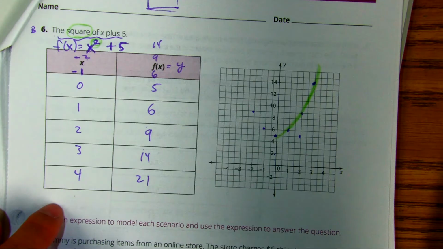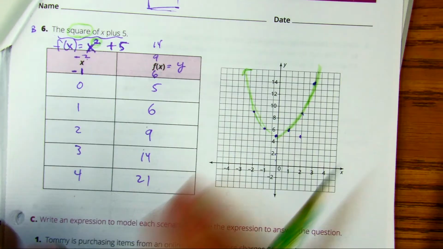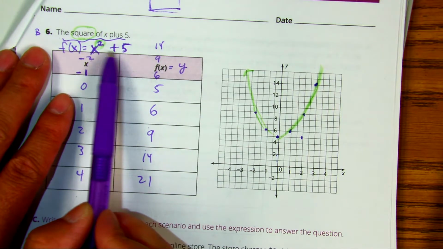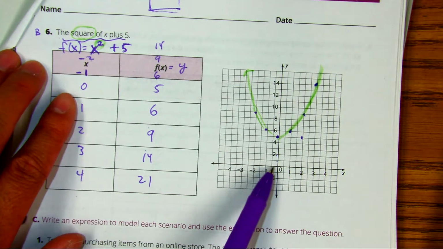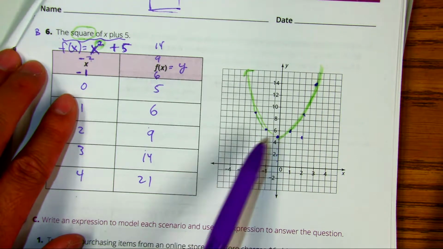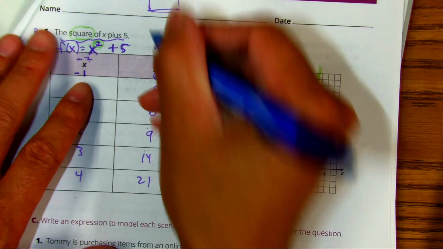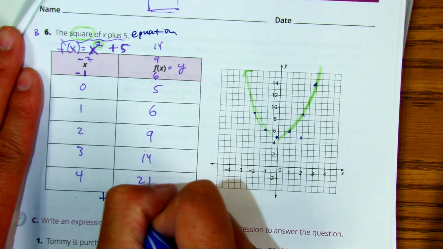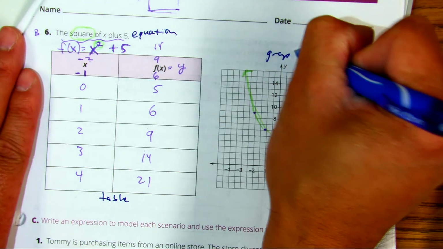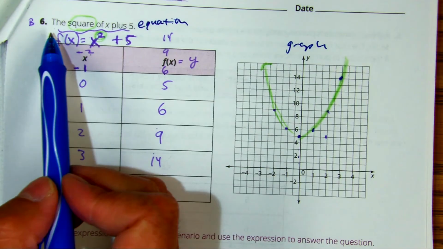We'll learn later on this year, too, that you'll notice that in the quadratics, the transformation here is plus 5. You'll recognize that there's no parentheses, so it's being shifted up 5 units from the origin. Okay, so let's double check. We've got an equation, we've got a table, and now we have a graph. So we've done all 4 parts there. What was hard about this one? It was just translating the words into variables.